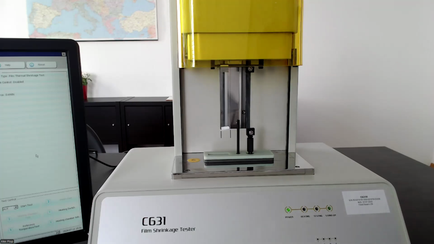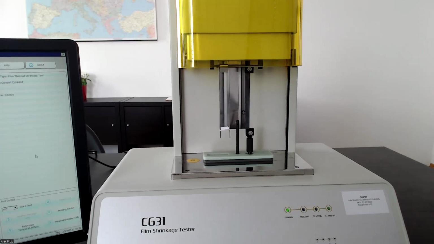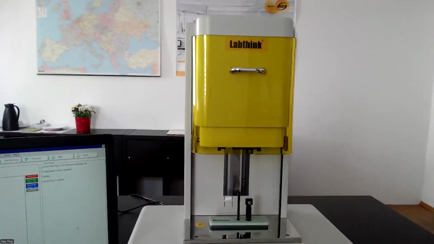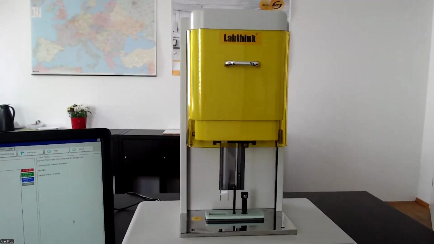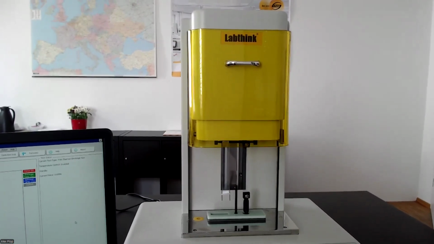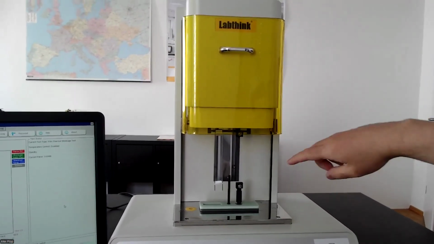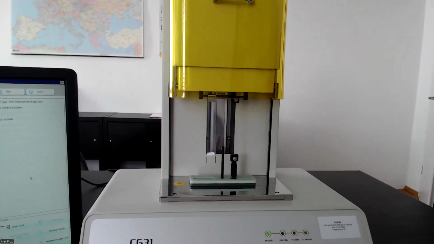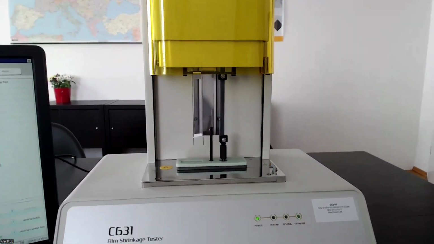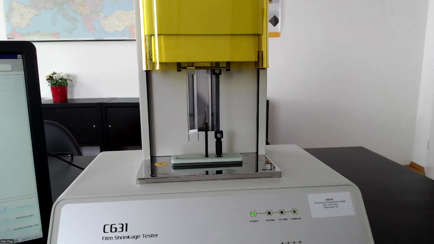Here the incubator door will fall down as needed when we start a test, because we get a lot of questions about what is happening in the middle. This is the sensor that monitors the actual temperature inside to know exactly when the desired temperature is reached.